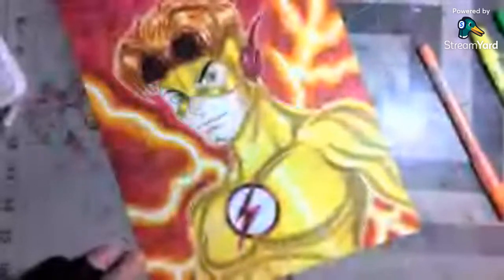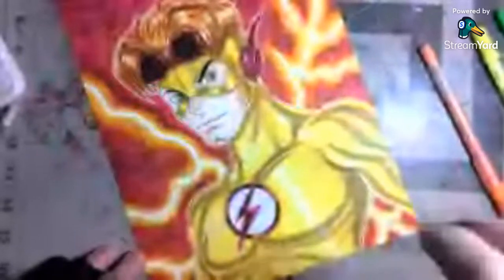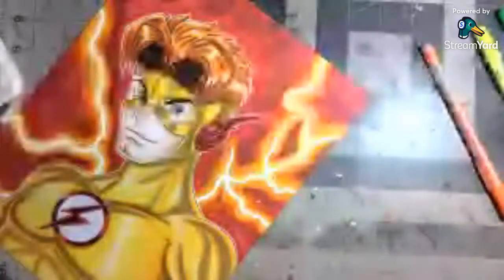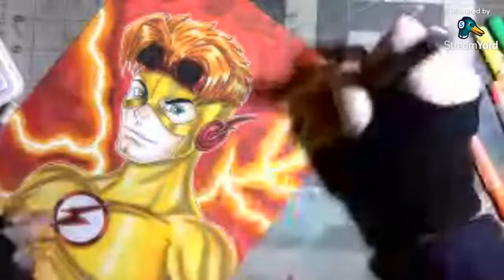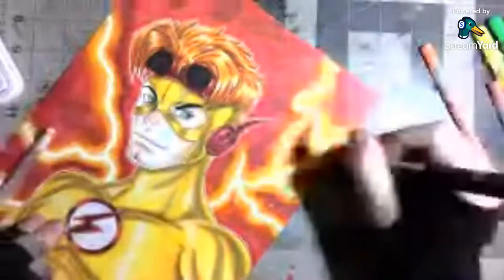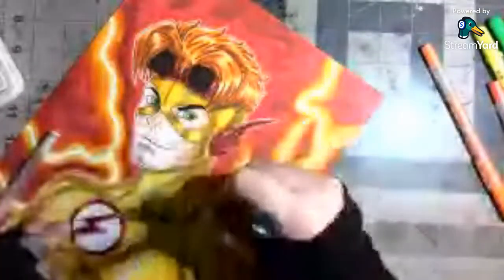There we are. Just add a little extra little embers almost in the background. Just add a little bit extra detail.